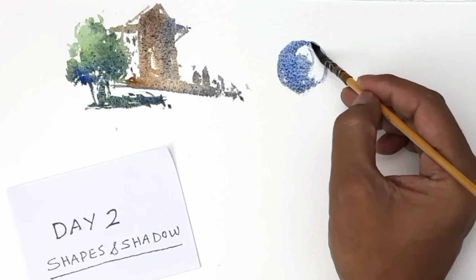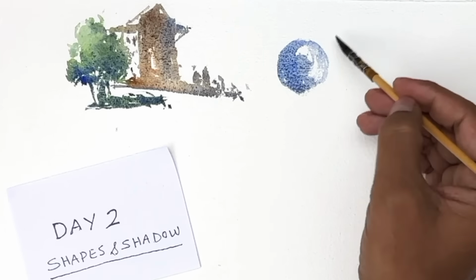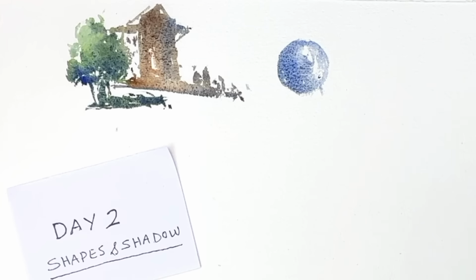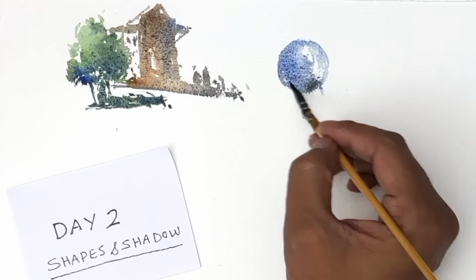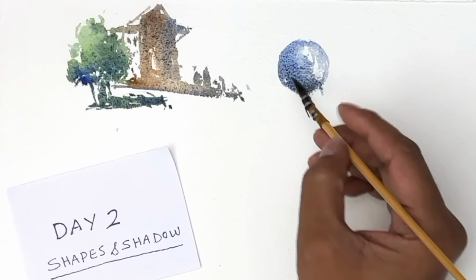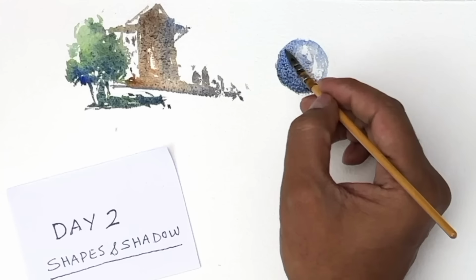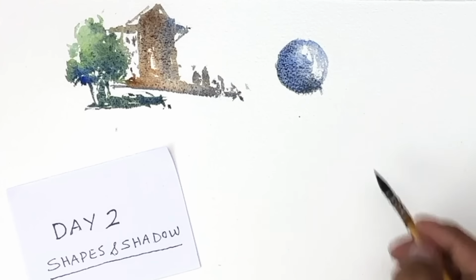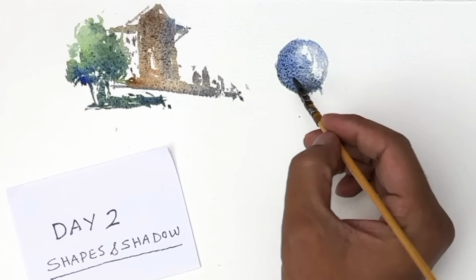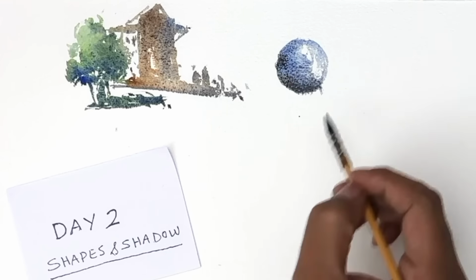Now when you look at this, you see the light is actually coming from here and it's falling here on this. Now see this one, you're giving a mid-tone here, and somewhere you are also applying the darker value here. Just a simple example. I'm making this slightly darker here to give a better understanding of this.